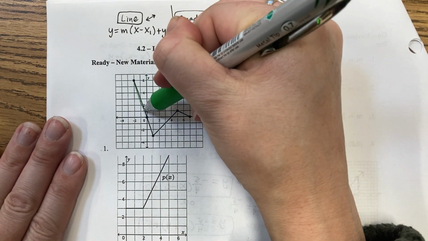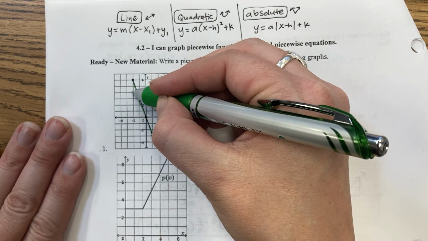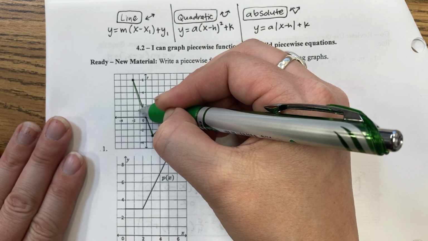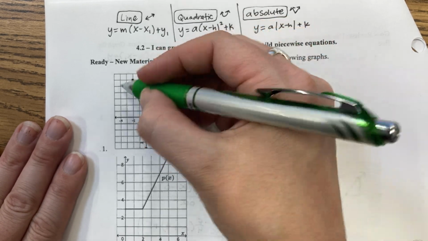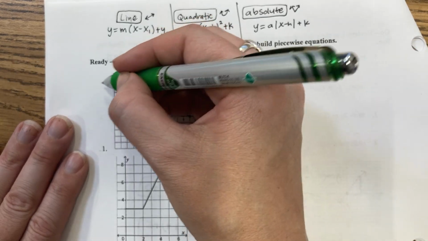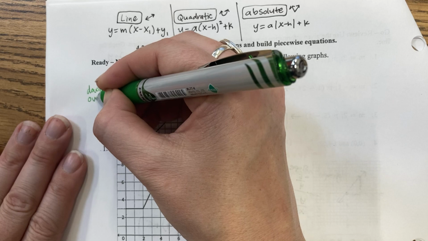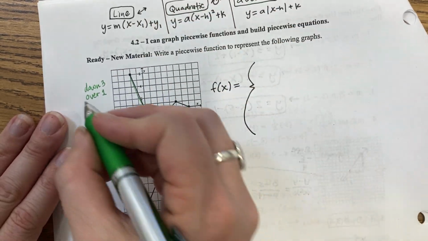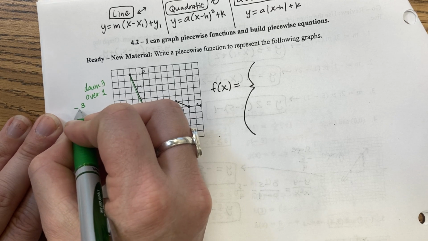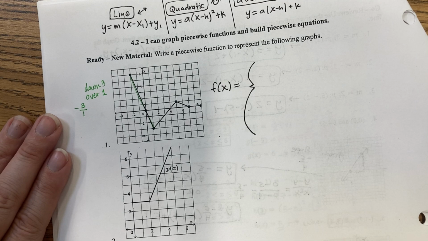This line has a slope of down 3 over 1. That means I'm going to have it going down 3 over 1, or just a negative 3.